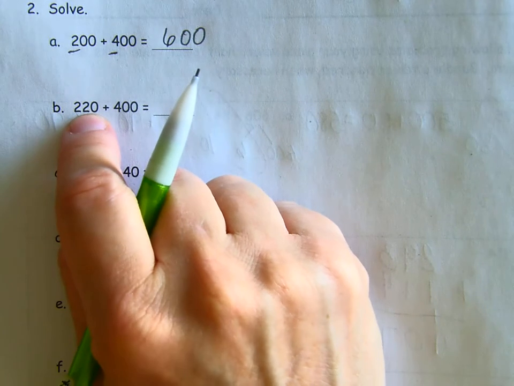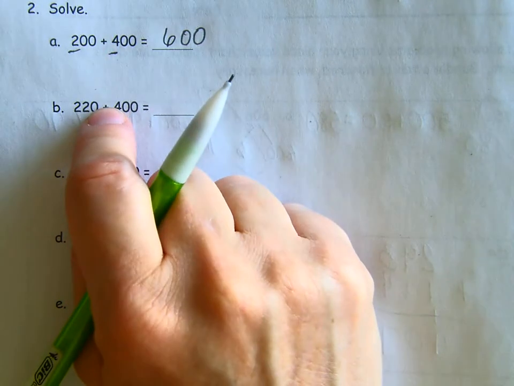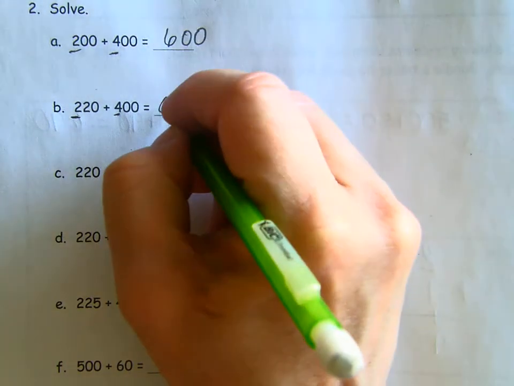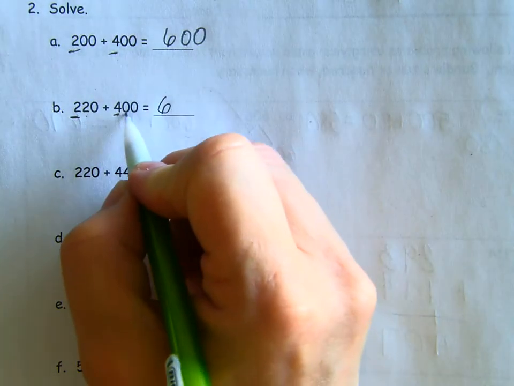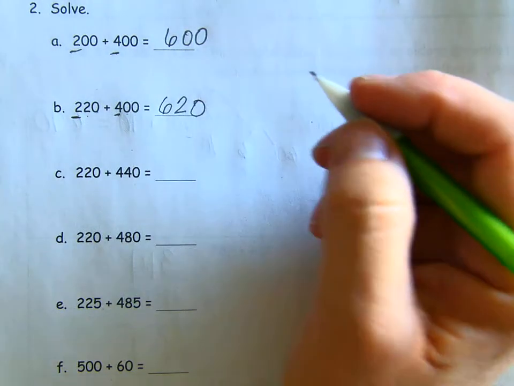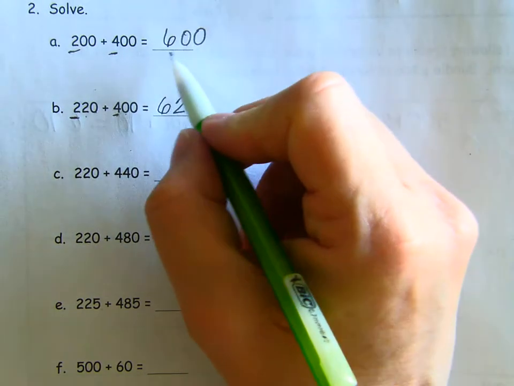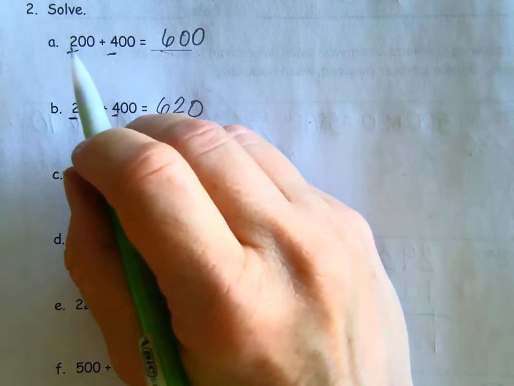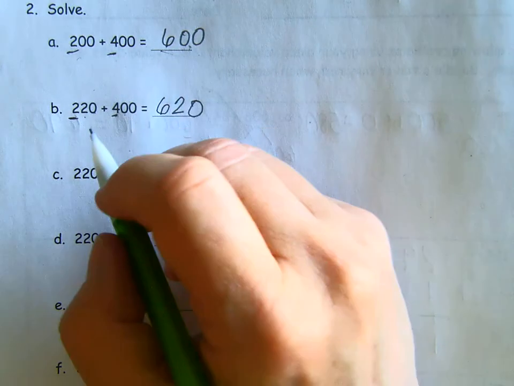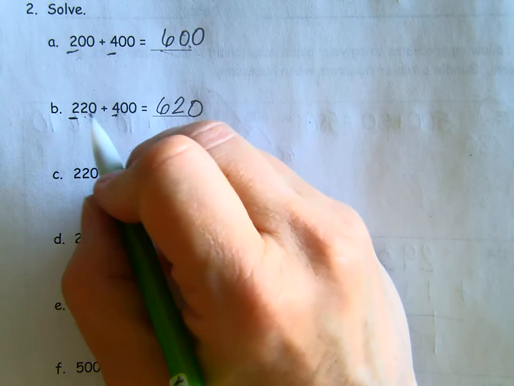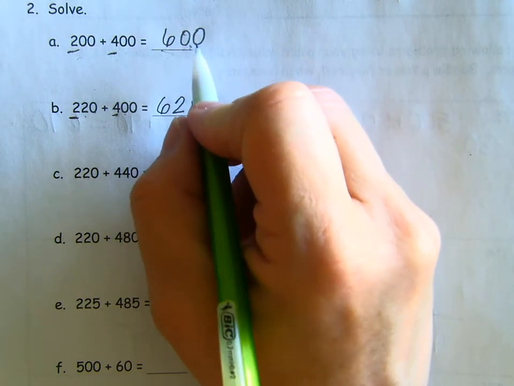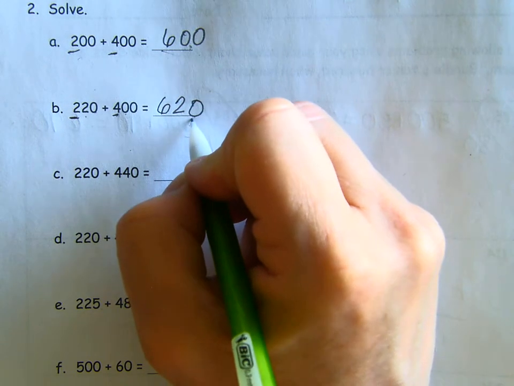Well, this one is almost the same. We've just got 2 10s added in. So 400s plus 200s is 600s. 2 10s plus 0 10s is 2 10s and 0 1s. Now, we could have also just looked here. If we know that 200 and 400 is 600, we've already answered that question. Then the only difference here is that there's 20 more. So we could just add 20 to 600 to solve this one.